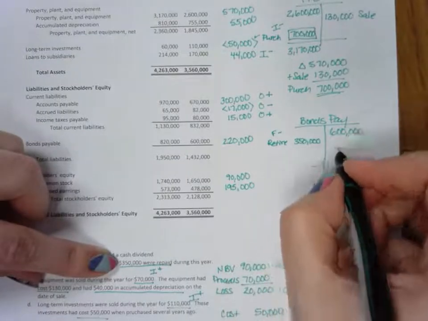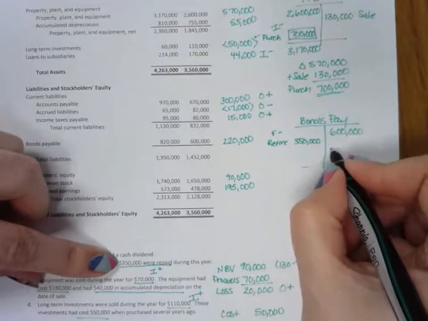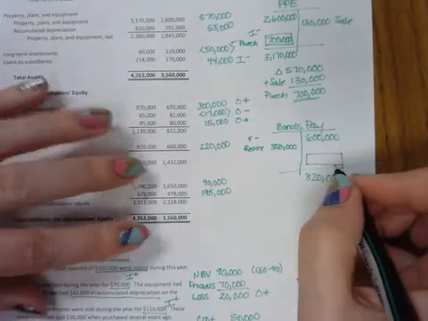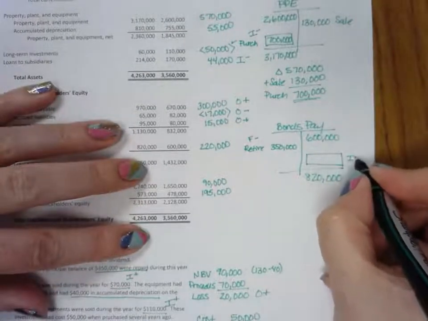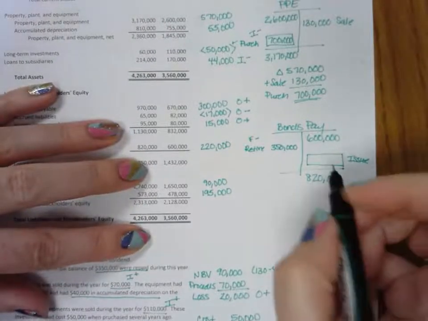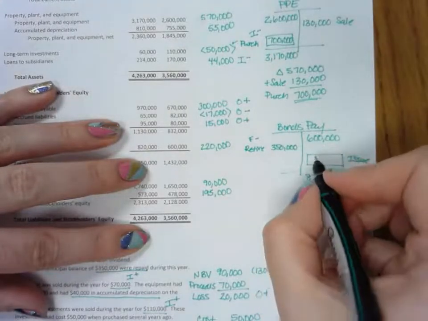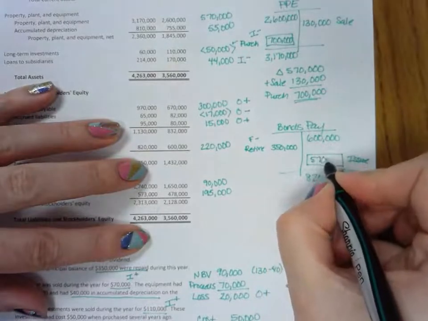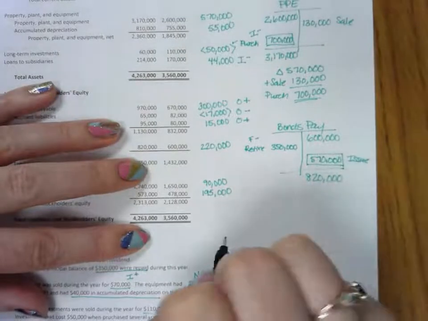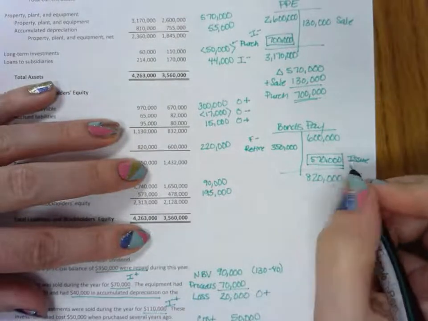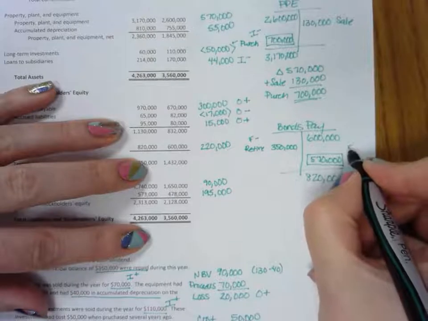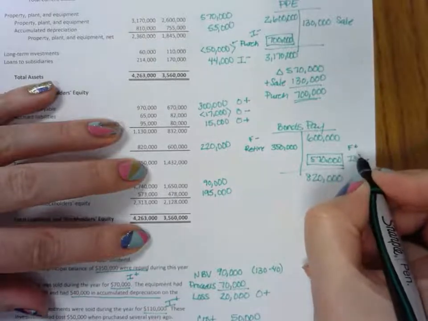Then we don't know anything else, but we know this doesn't roll. So we've got to figure out what this is. And these are new bonds we've issued. So we take the 820 minus the 600 plus the 350, we get 570,000. So those are what we've issued. When we issue, that goes into financing, and it's a positive because we got cash for that.